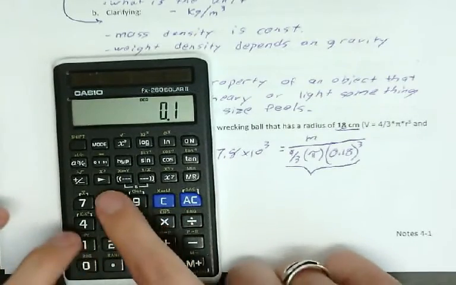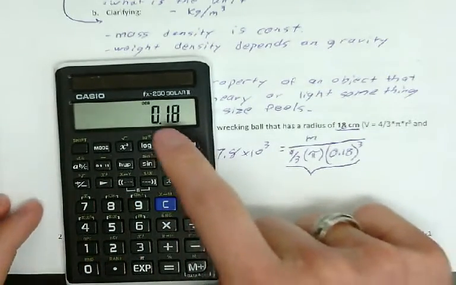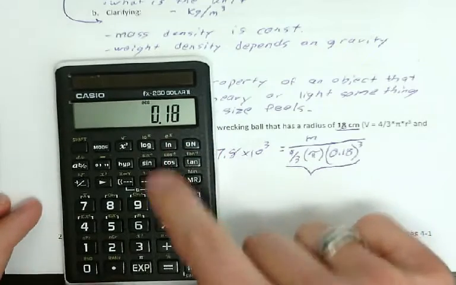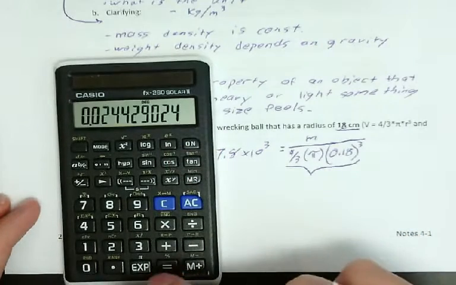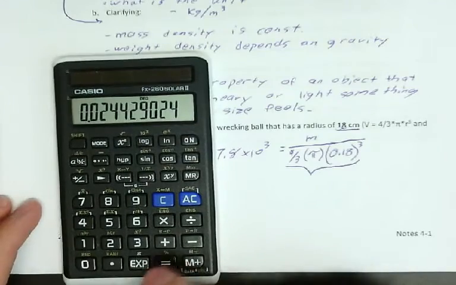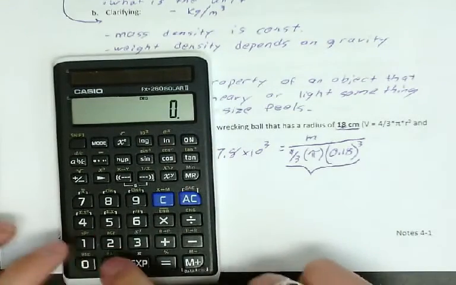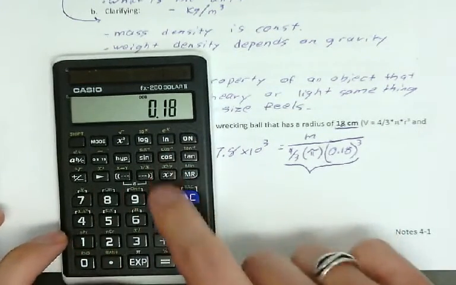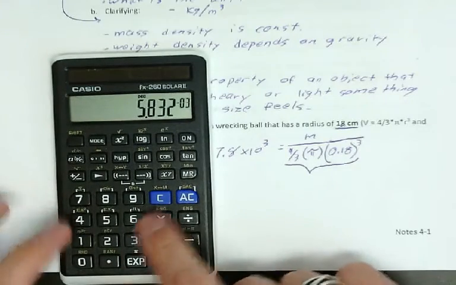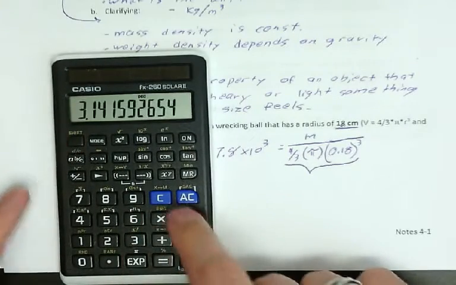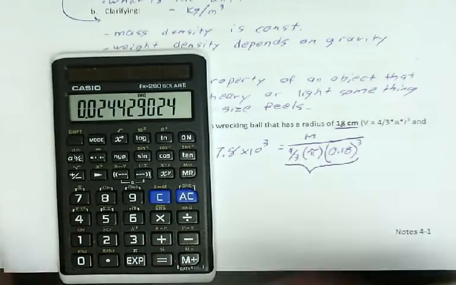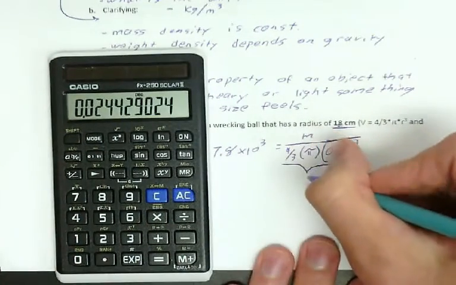Times 0.18 to the third power. Let's do 0.18 to the third first. Let's multiply that by pi. Multiply that by 4/3.